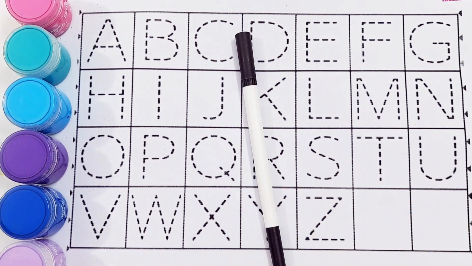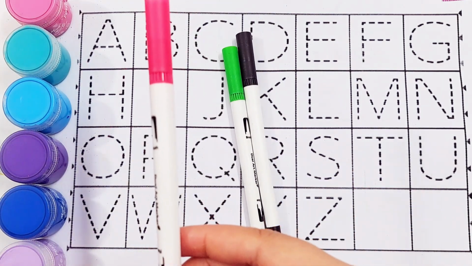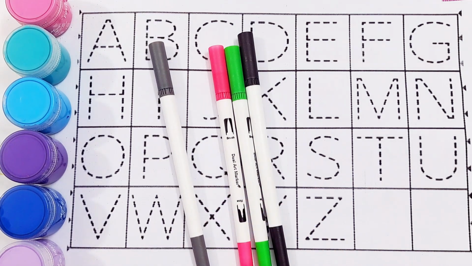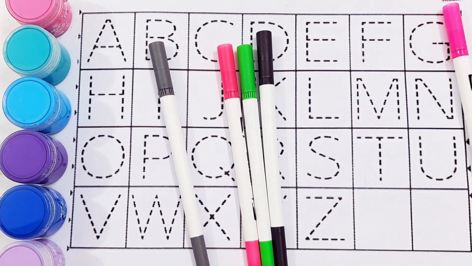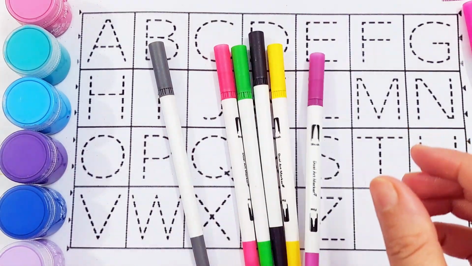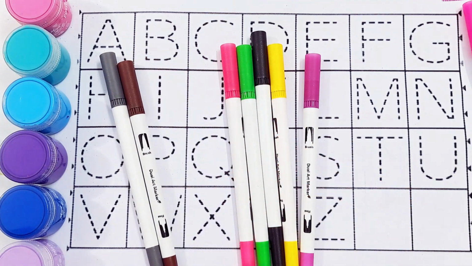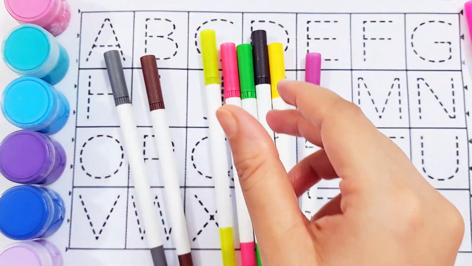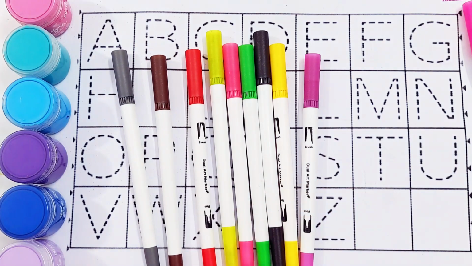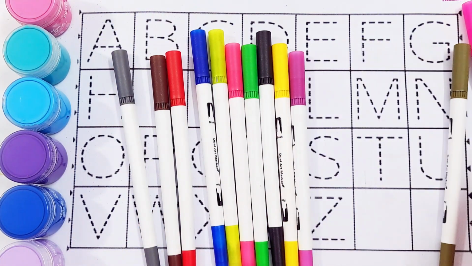Black color, green color, pink color, gray color, purple color, yellow color, violet color, brown color, lime color, red color, dark blue color, olive color.